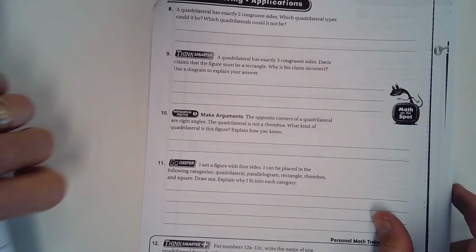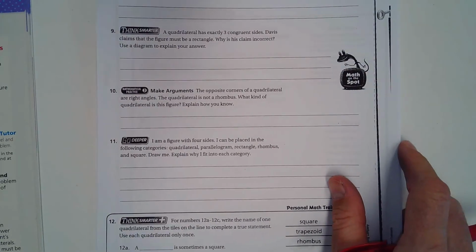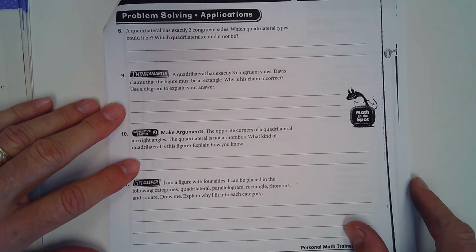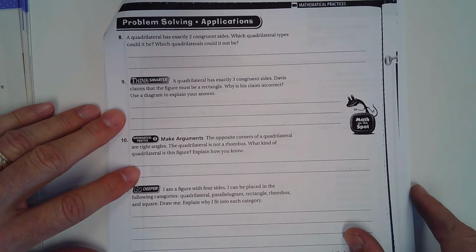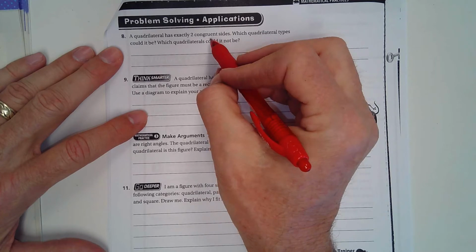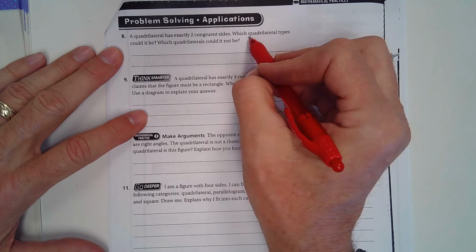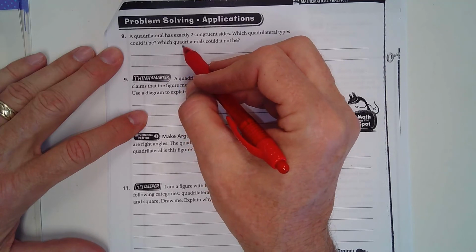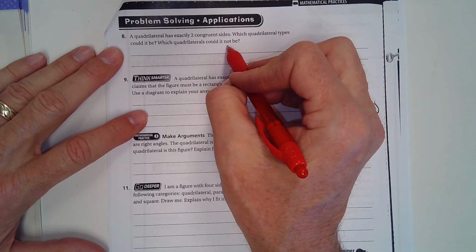Last page. I'm not sure how many of these we'll do, but let's take a look. Number 8, a quadrilateral has exactly two congruent sides. Which quadrilateral types could it be? Which quadrilaterals could it not be?